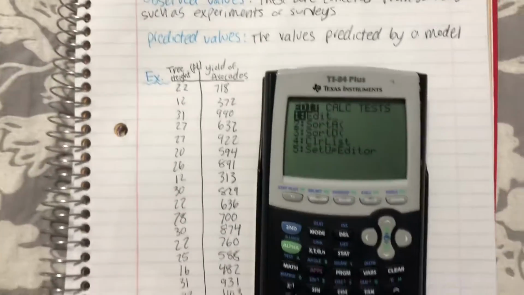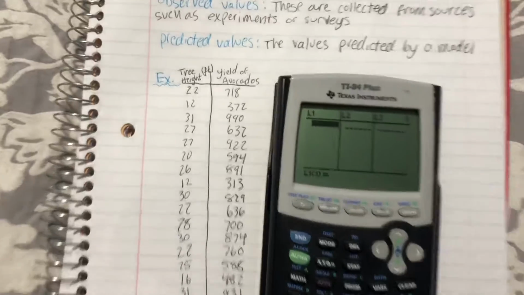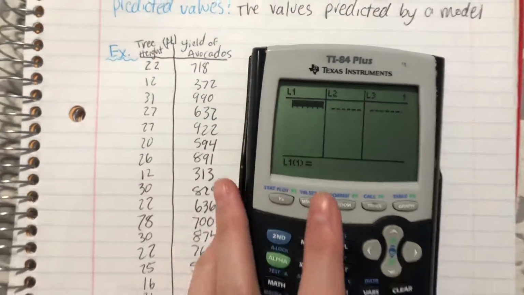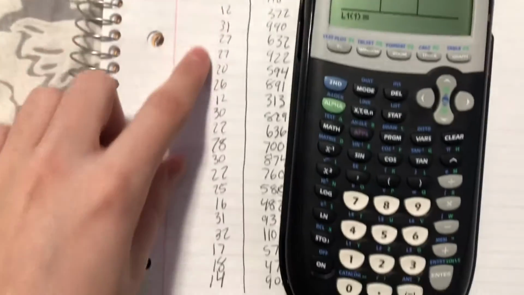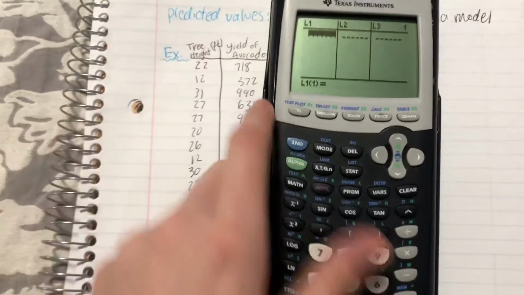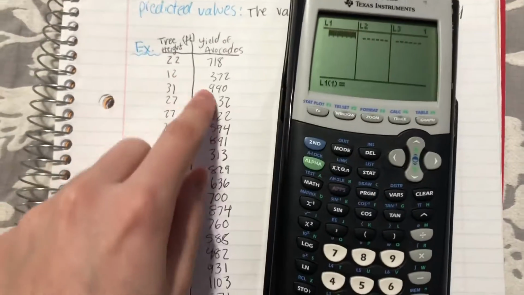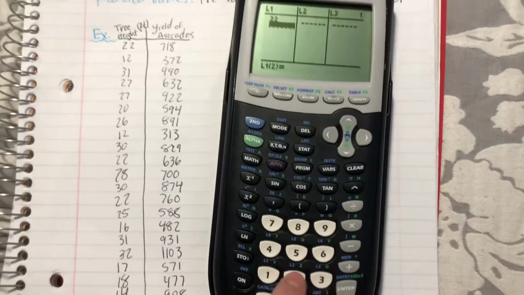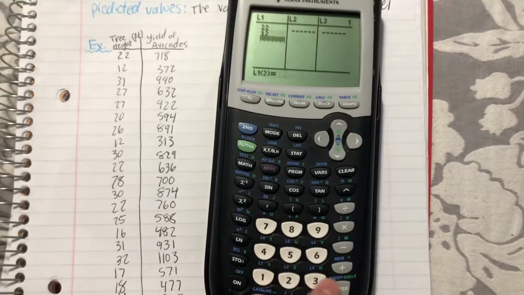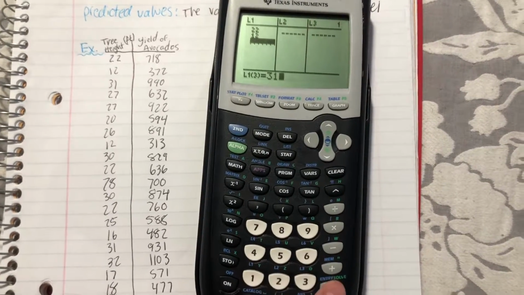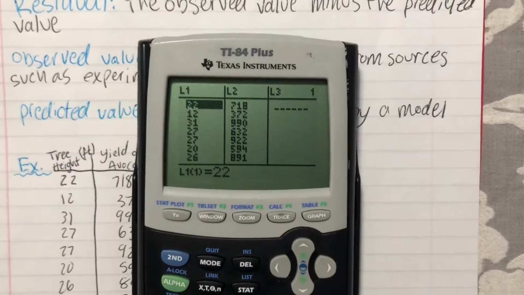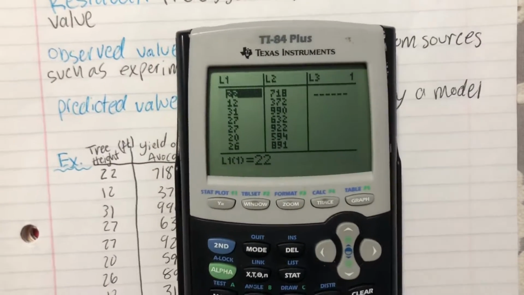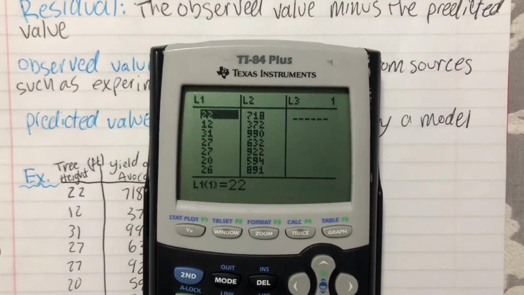and you're going to click Edit and click Enter, and then you're going to have your list 1 and your list 2. For our list 1, you're going to plug in all these points, and for list 2, you're going to plug in all of these points. So for list 1, you have 22, and then 12, and then 31, and so on. So your list 1 and 2 is going to look something like this. Each tree height is paired with how many avocados it yields.